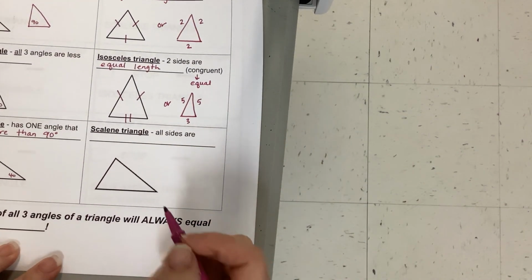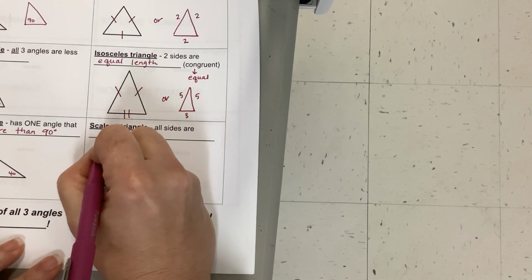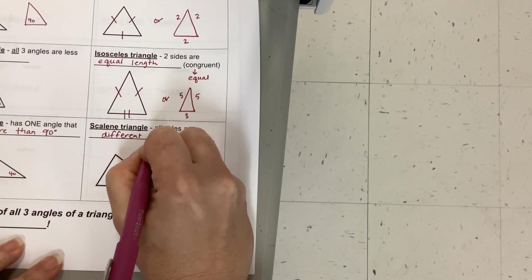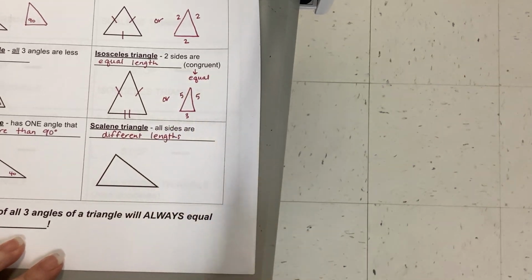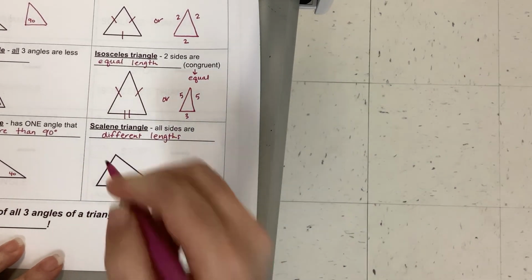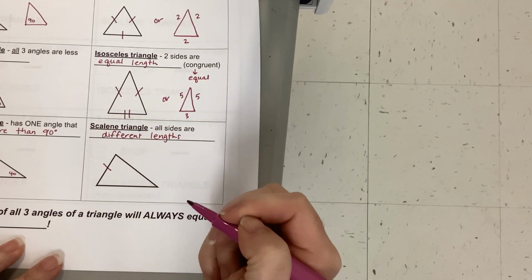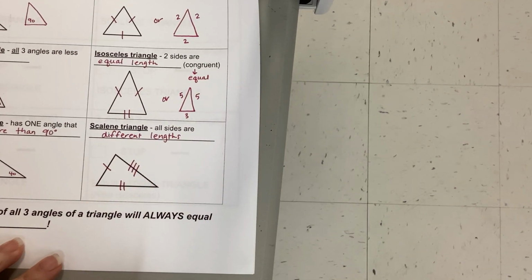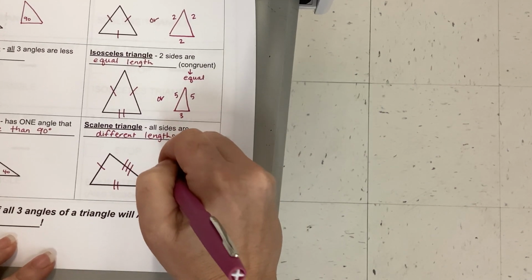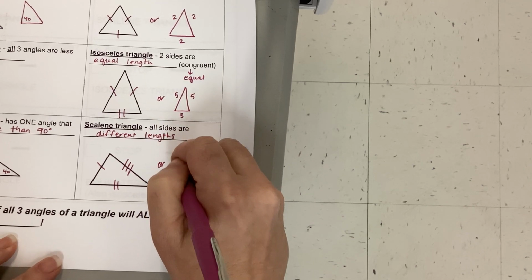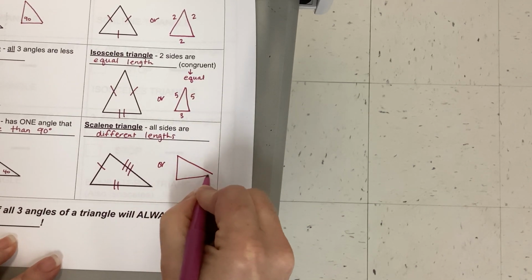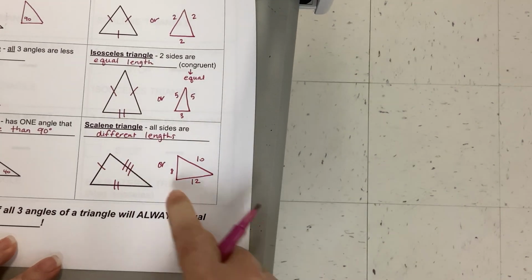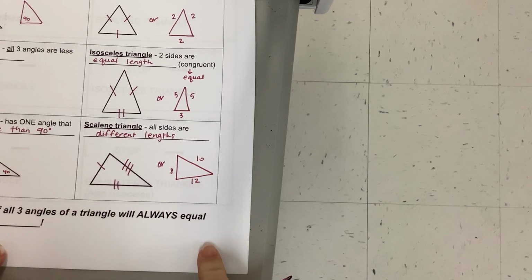And a scalene triangle means that all 3 sides are different lengths. So if you have hash marks on it, it would look something like that's one length, this is a different length, and that one's a different length than the other two. Or again, it could be labeled with numbers. Maybe this is 12, this is 10, and this is 8. All three sides are different lengths. It is a scalene triangle.